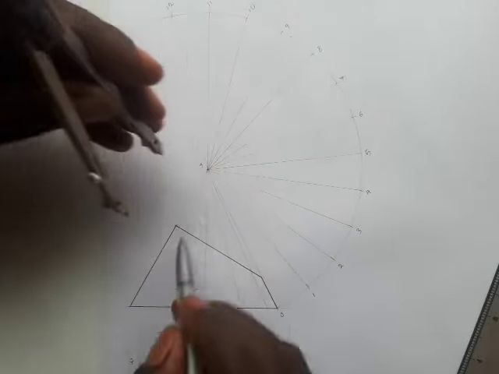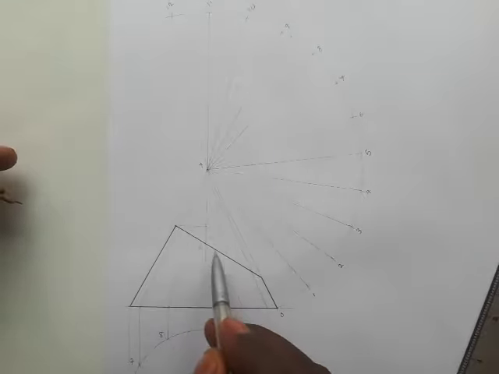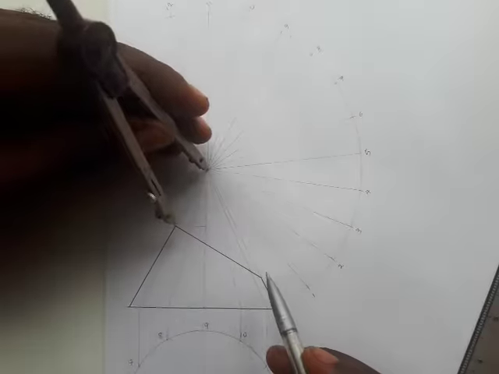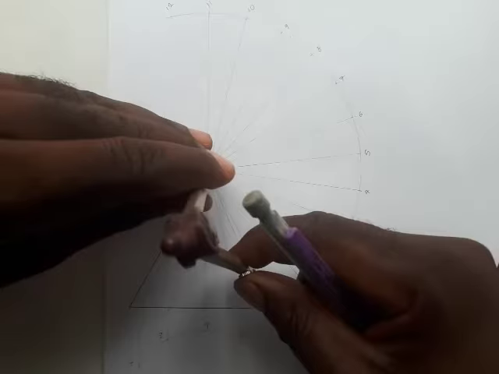You can see that these base lines are intersecting this section surface at these points. So they start transferring from here. It is wrong. All the way down. Then the next one here, transfer, then here, draw arcs here, draw arcs here.